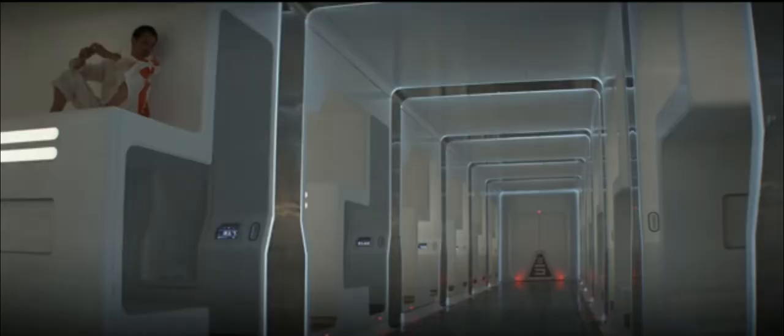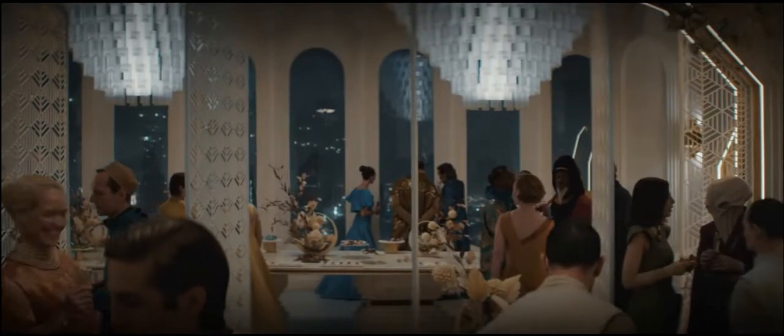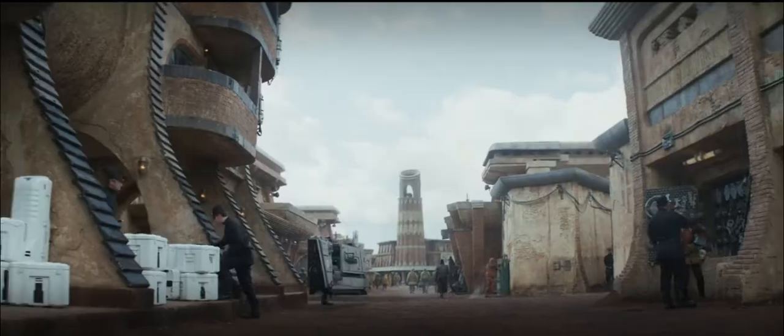The reason it's able to do that is because the different locations in Andor are visually distinct from one another. We know immediately if we're cutting from the prison colony to Mon Mothma's residence, or from the ISB to Ferrix. The characters definitely help to establish where we are, but so do the differing environments.